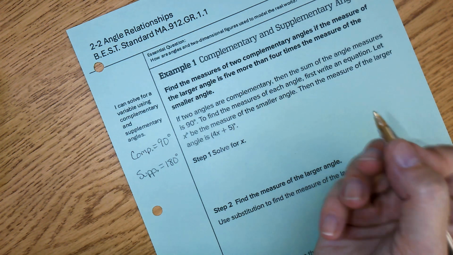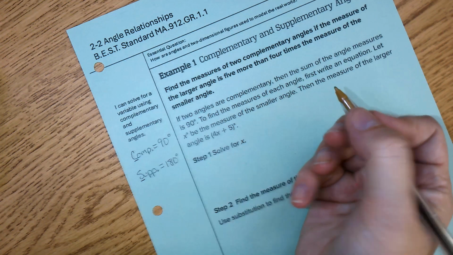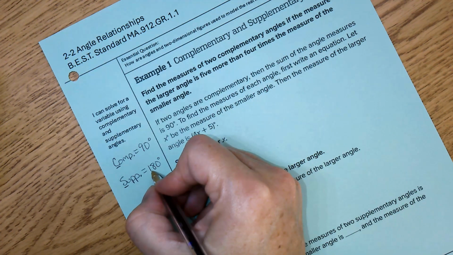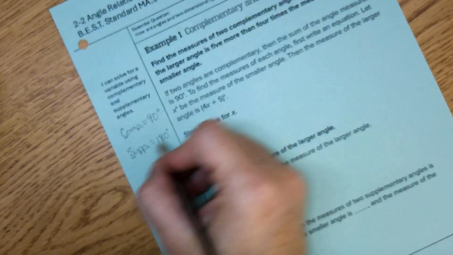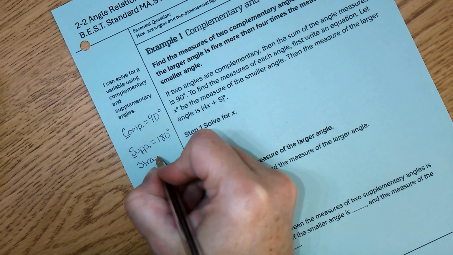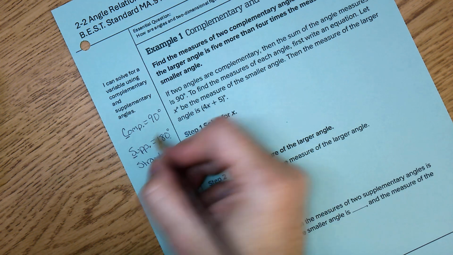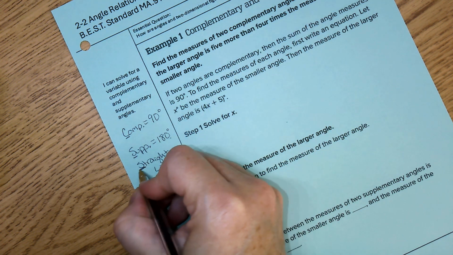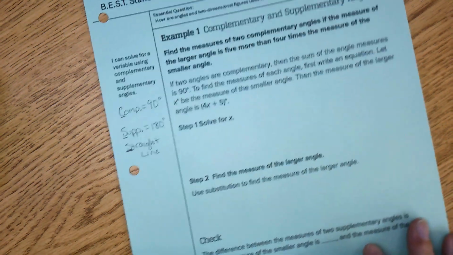Now there's a couple of ways to remember this. One, C comes before S in the alphabet, and 9 comes before 18, okay? Or supplementary angles equal 180, and so do straight lines. When you put supplementary angles together, they form a straight line. So just a couple different ways to try to remember that.